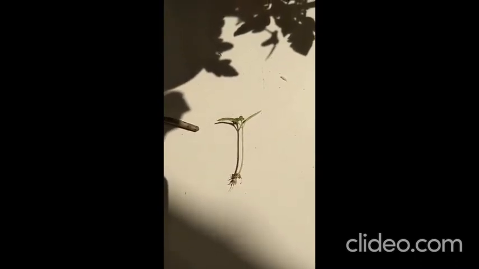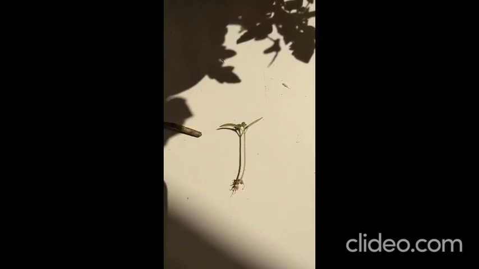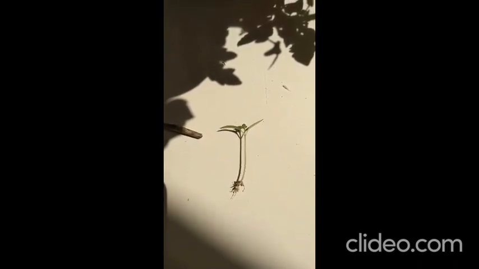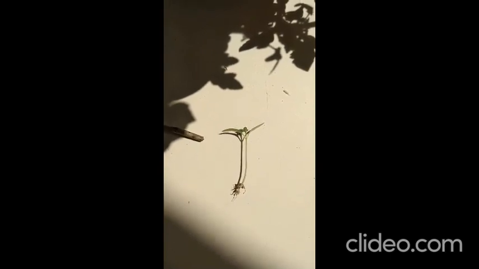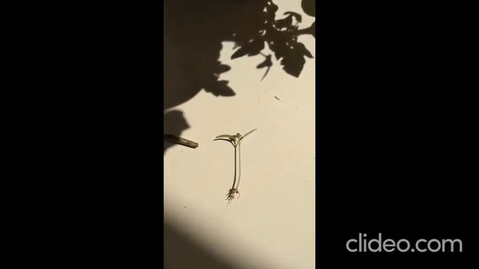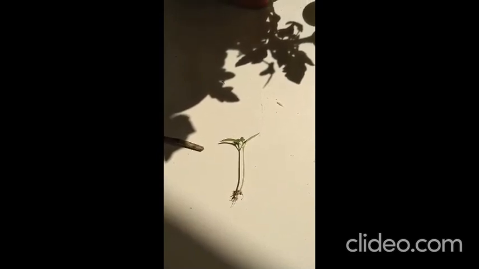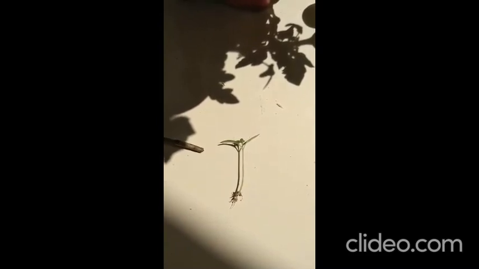And roots, you must be wondering, what does the root do? Now let me tell you. Roots absorb water and minerals from the soil, and also hold the soil firmly into the ground, so that when the winds are too harsh, the roots make sure that the plant stays firm and doesn't get carried away. Okay.